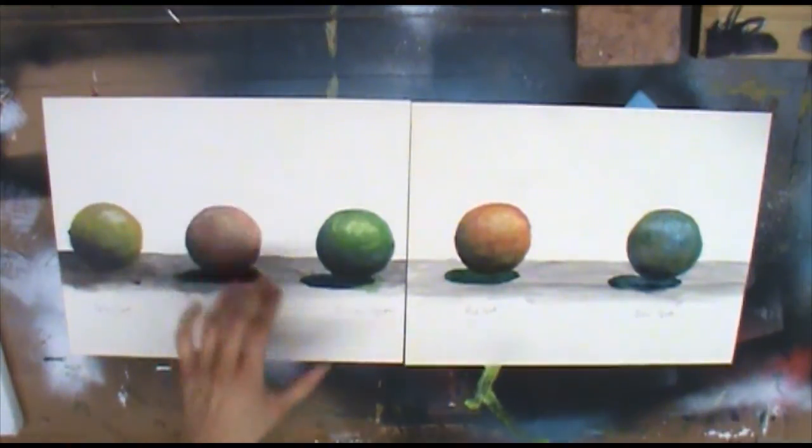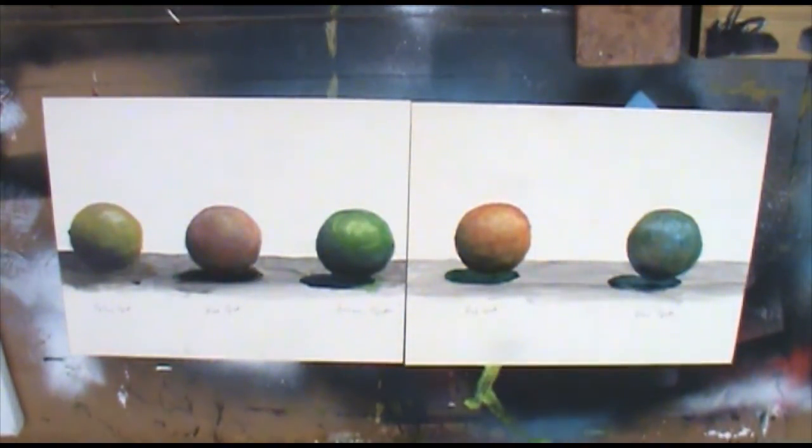So between the grayscale and the color base examples here, I hope I've given you some idea of how different colors of light will affect the overall color of the object in question.